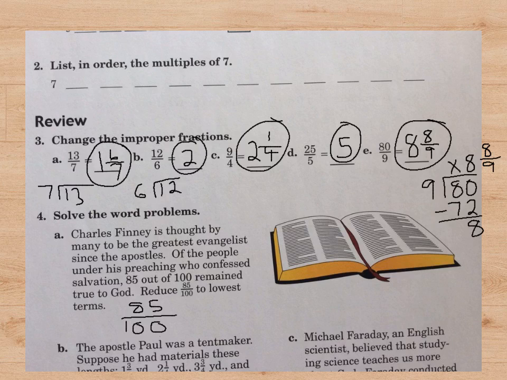And both of these end in a 5 and then in a 0. So 5 goes into 85 how many times? 5 goes into 85 17 times. And 5 goes into 100 20 times. So we have a reduced fraction of 17 over 20.